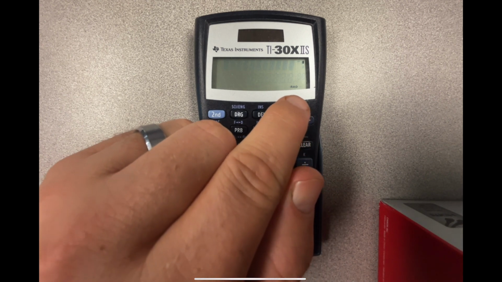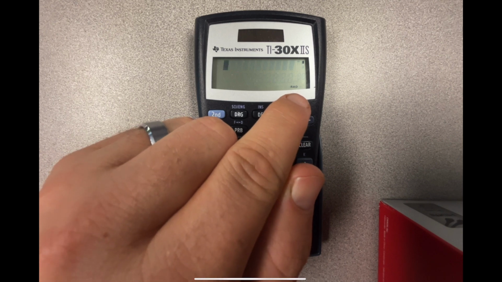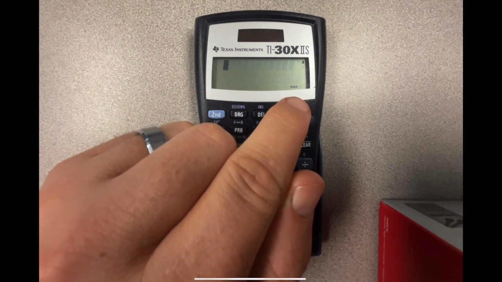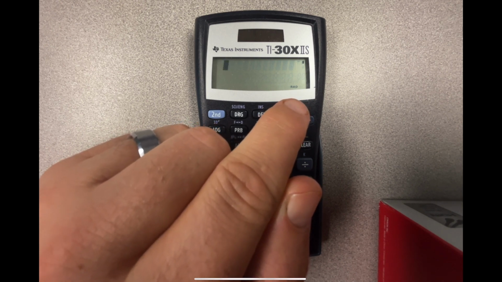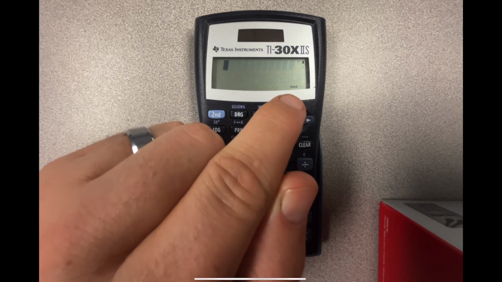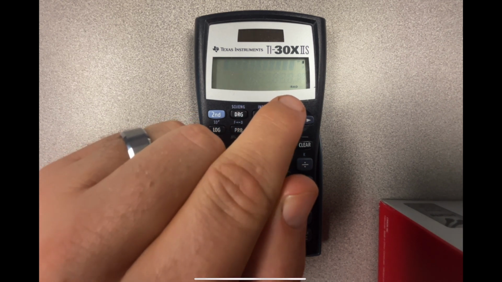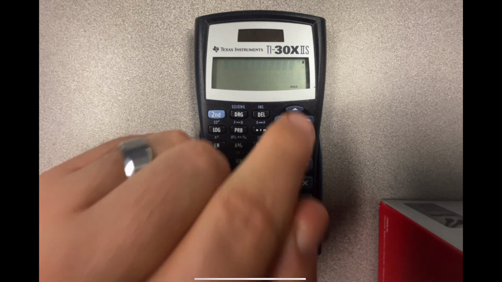Right now, if you look right here, my calculator says RAD. My calculator is working in radians right now. So if I were to put in the tangent of 28 right now, my calculator would think that I was saying tangent of 28 radians, which is a completely different angle than 28 degrees. So what I need to do is switch my calculator to degree mode.